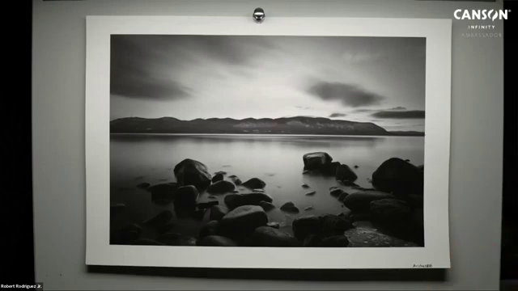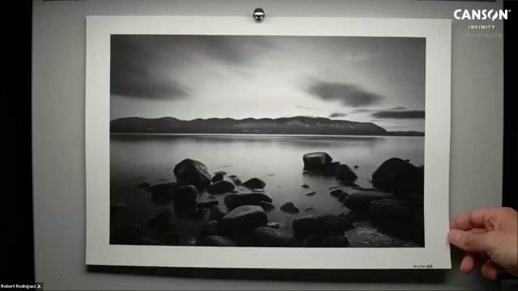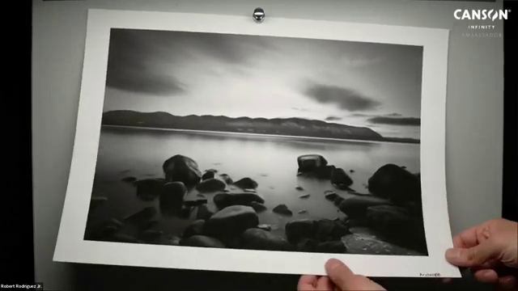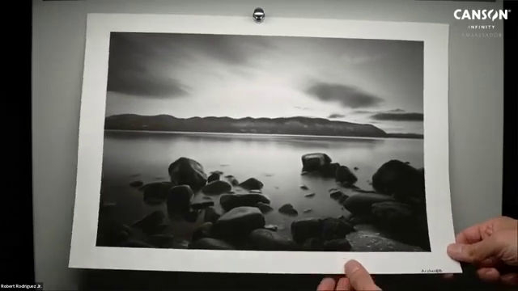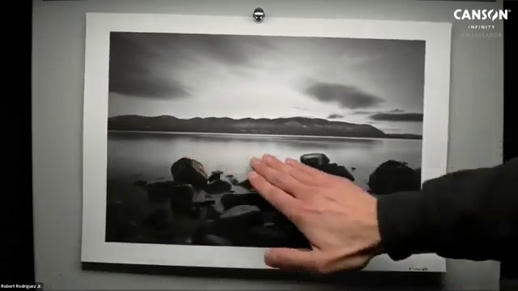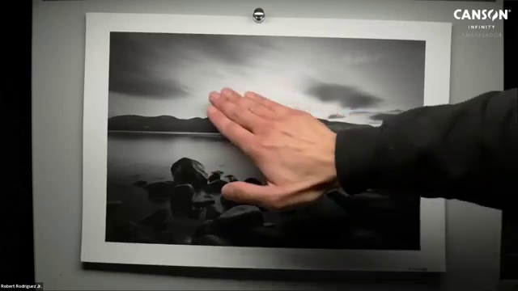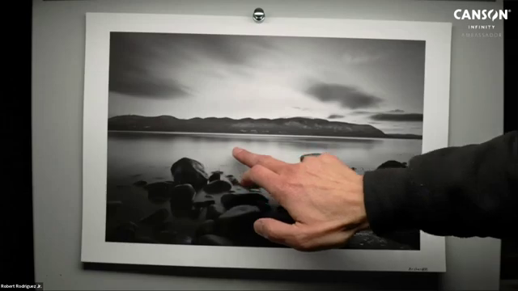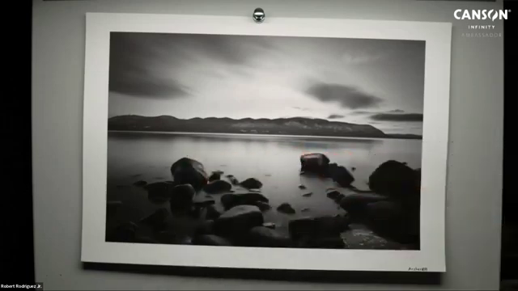Again, if I printed this on a non-matte paper, it would, I think, gain too much contrast. It would become a little bit too loud, and that would not be the kind of story that I'm trying to tell with this. So again, Arch 88, very smooth and very little texture, which complements these really soft areas here. I don't want any texture in the sky or texture in the water to interfere with the image itself.